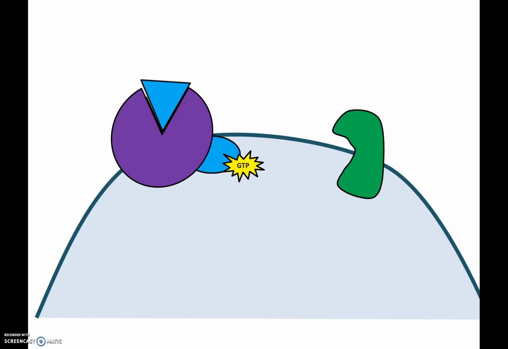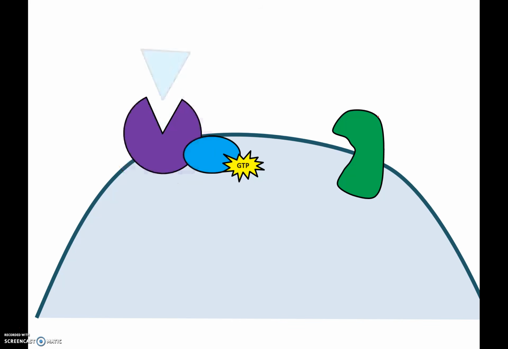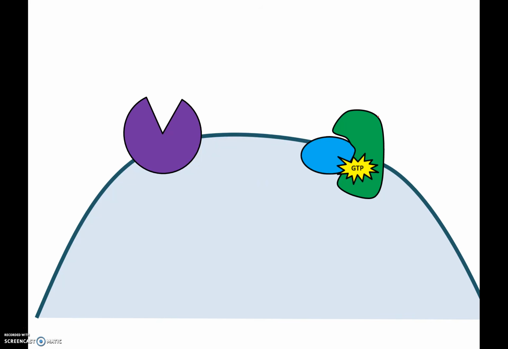Anyway, so when that ligand comes off, though, and the signal is done, the receptor protein will actually go back to its original shape. Now, this active G protein, as you saw, can diffuse across and actually have an effect on an enzyme. Here we have, this could be, for example, adenylyl cyclase, which is an enzyme I used in a different video.